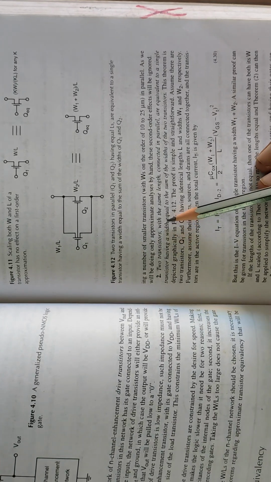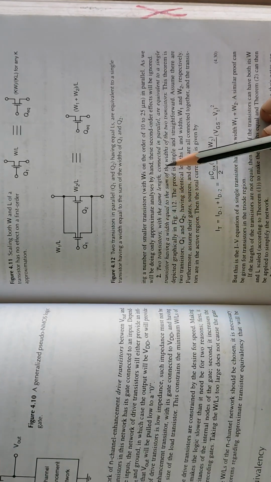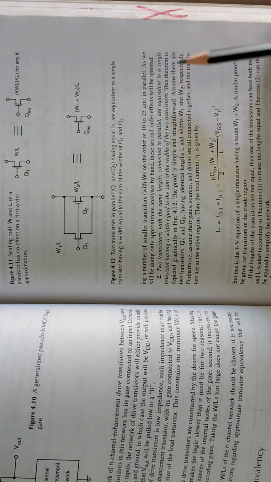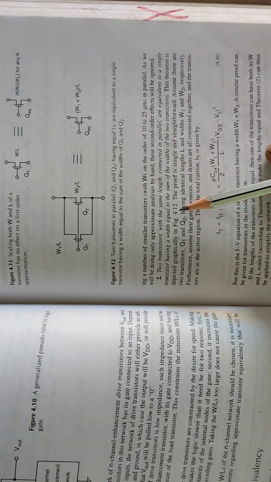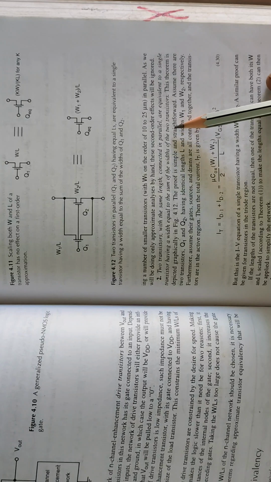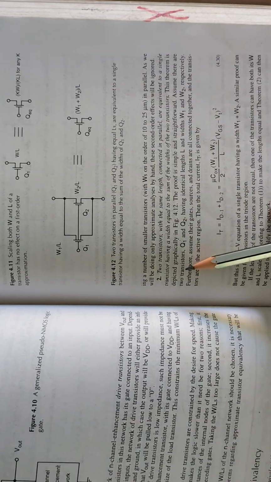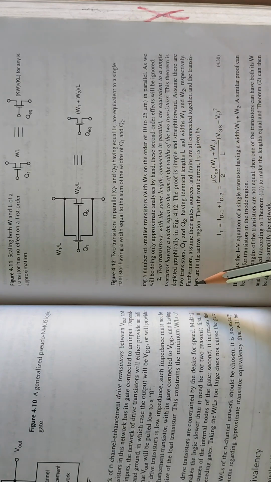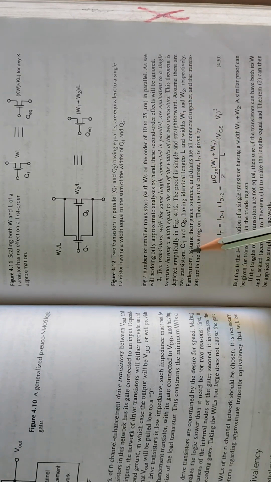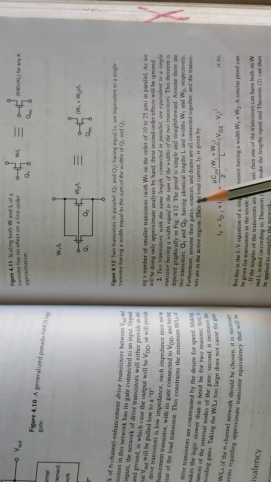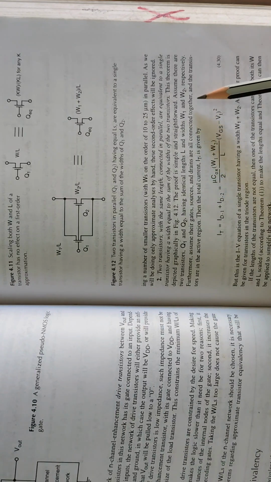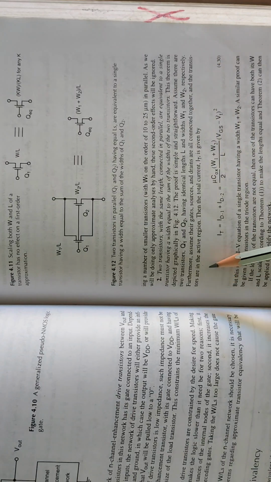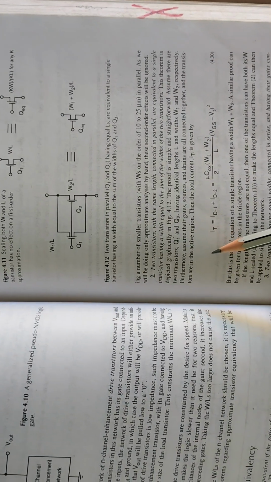Theorem 2: two transistors with the same length connected in parallel are equivalent to a single transistor having a width equal to the sum of the widths of the two transistors. This theorem is depicted graphically in the figure. The proof is simple and straightforward. Assume there are two transistors Q1 and Q2 having identical lengths L and widths W1 and W2 respectively. Furthermore, assume their gates, sources and drains are all connected together and the transistors are in the active region.